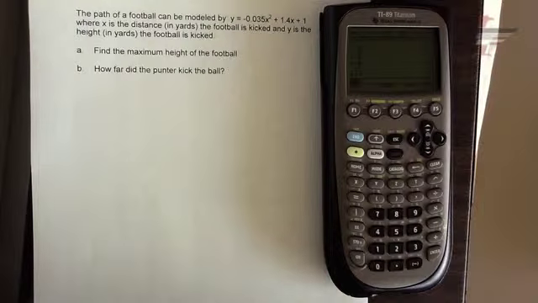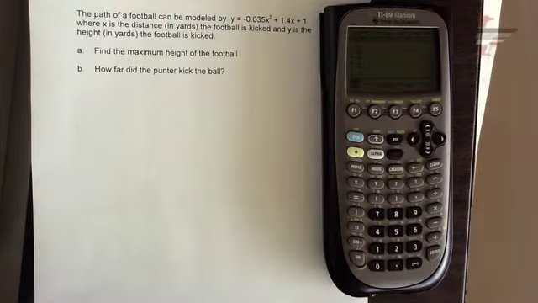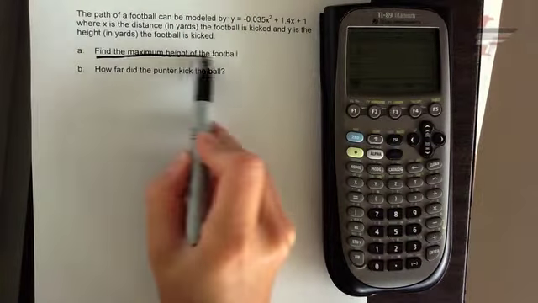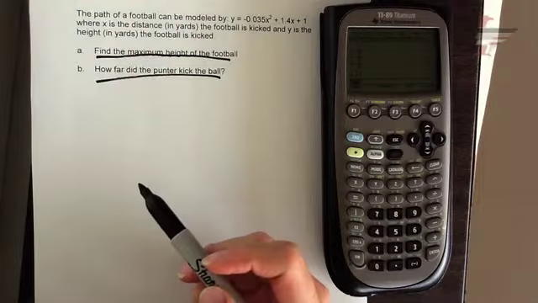For the 89 calculators. Again, I've worked out this problem algebraically, but this one I'm going to work out purely on your calculator. The path of a football can be modeled by the following quadratic, where x is the distance in yards the football is kicked, and y is the height in yards the football is kicked. So we are going to find the maximum height of the football and how far the punter kicked the ball.